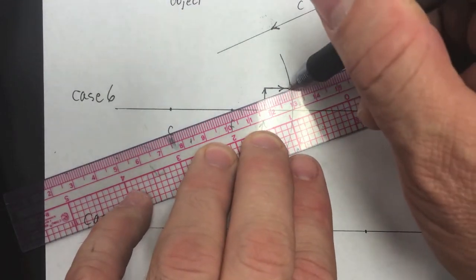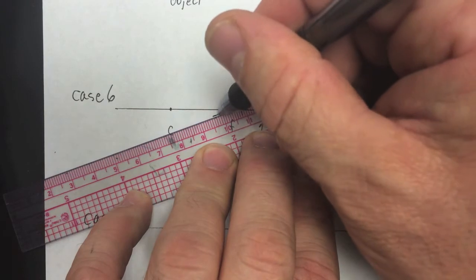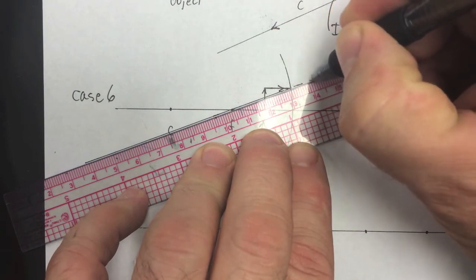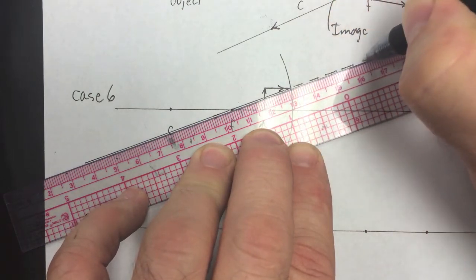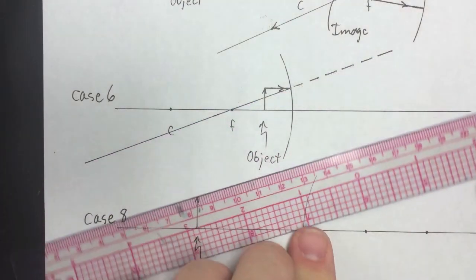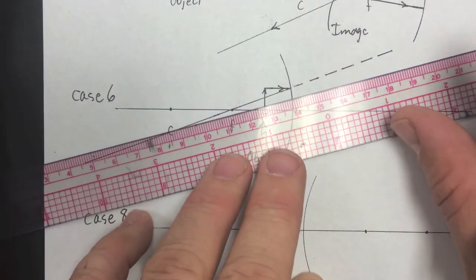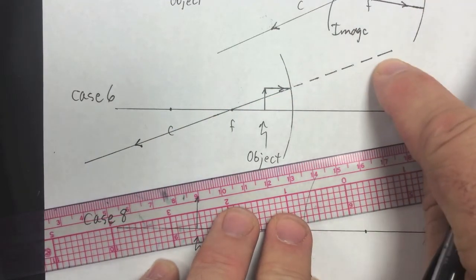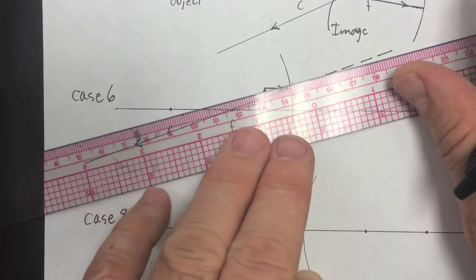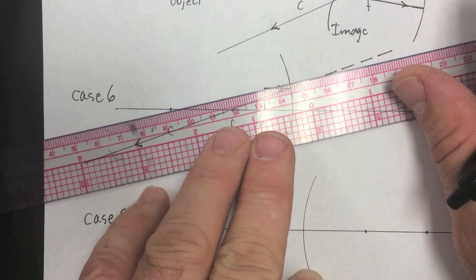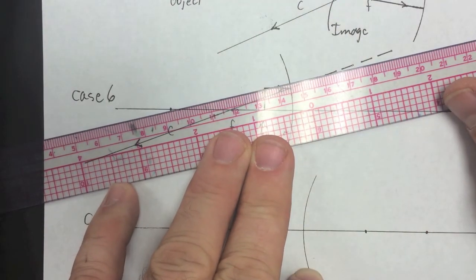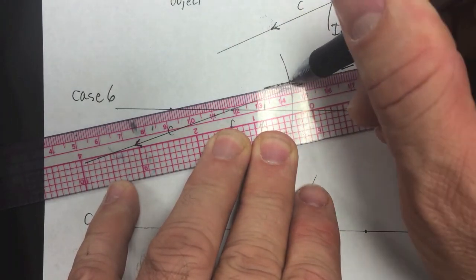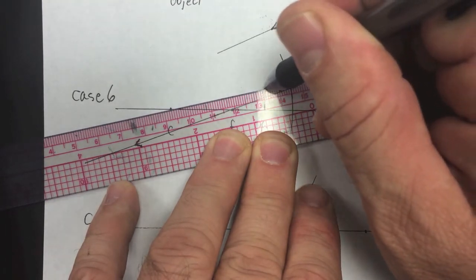And this one, the image is going to be virtual. So I'm going to actually dash it back, because what you're going to see is the light rays after they reflect aren't going to intersect on the object side of the mirror. They're going to actually intersect behind the mirror. So I have a light ray, got to show the direction it goes. And then I dash this back because that's going to be a virtual light ray. And then the second ray I draw, I line up the center curvature with the top of the object and draw the light ray in like that, and then it bounces through C.